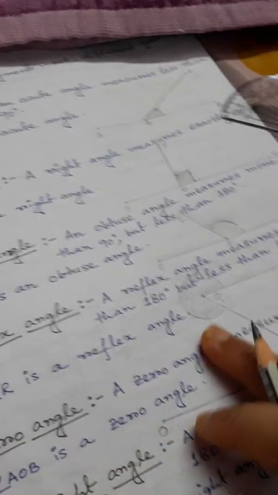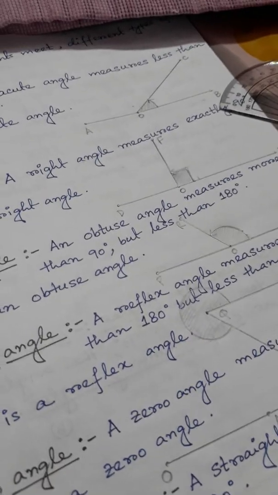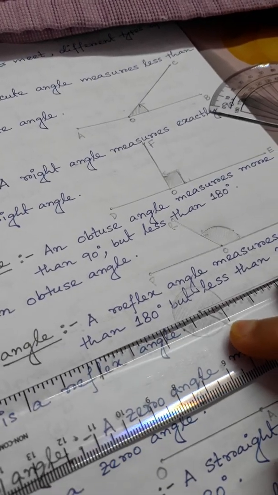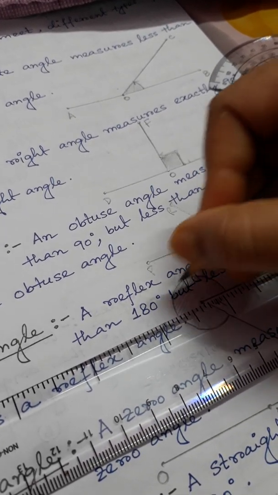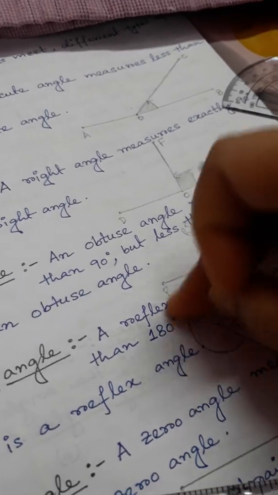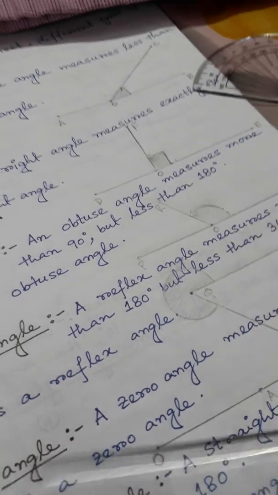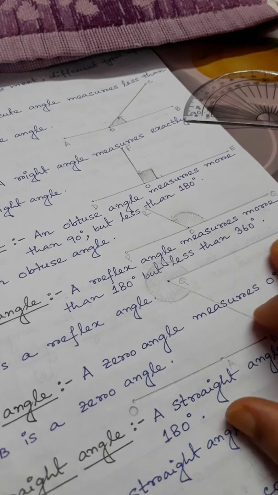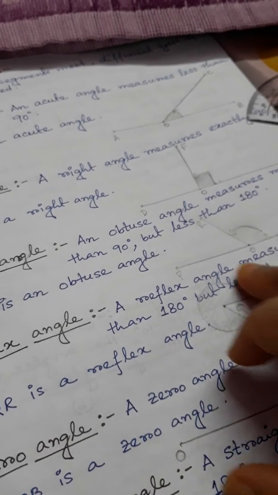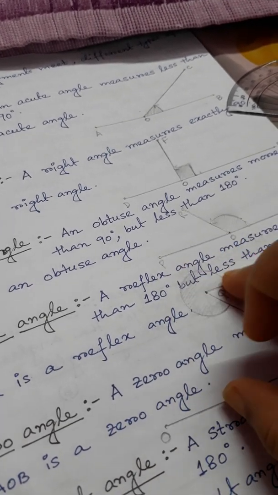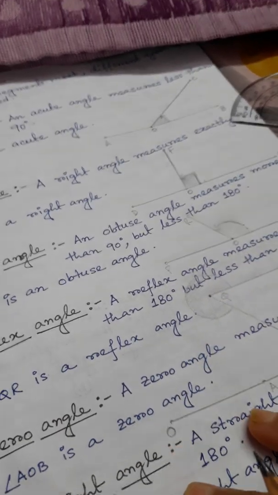Now the reflex angle. A reflex angle measures more than 180 degrees but less than 360 degrees. From here to here is 180 degrees, but this is more than 180 degrees. A full circle means 360 degrees, so it is less than 360 degrees but more than 180 degrees. Angle PQR is a reflex angle. This is the interior angle, and this is the exterior angle.